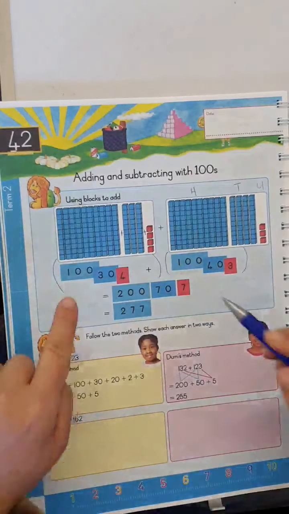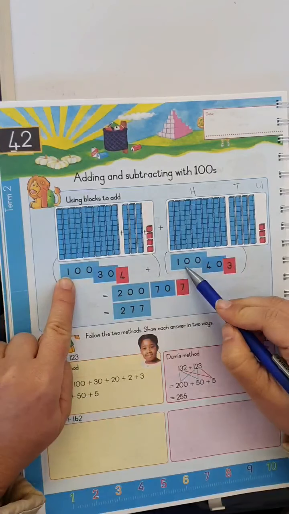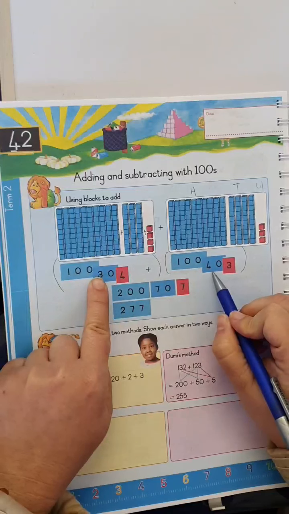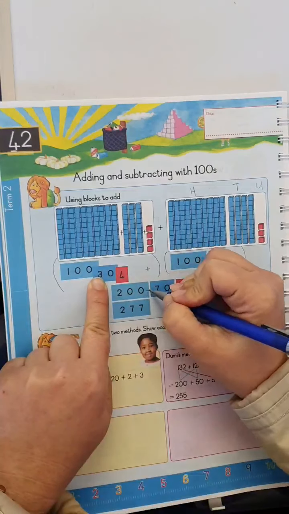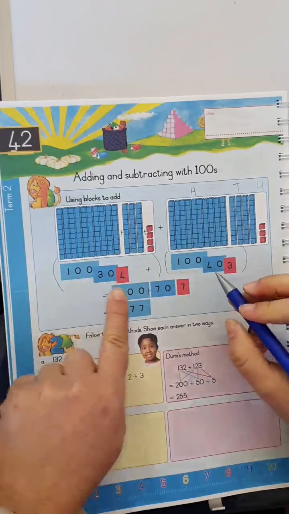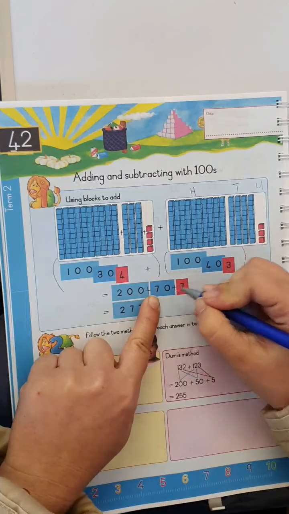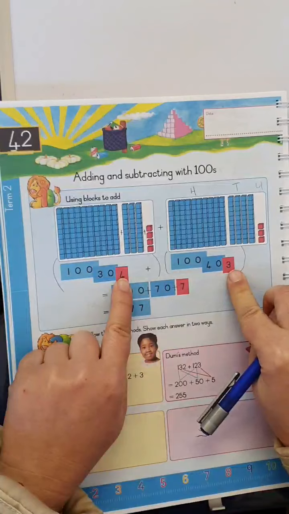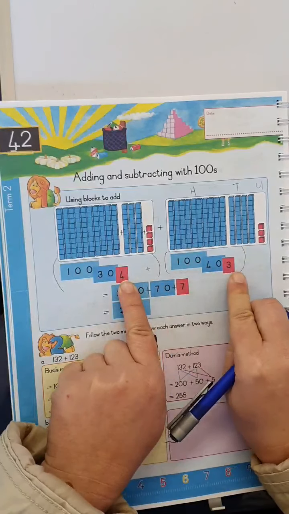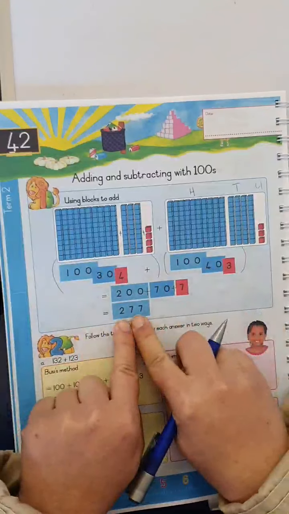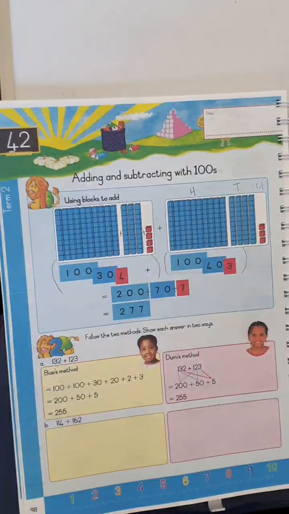Okay. So, again, they've added the 200s together. That's why it's 200. Now they've added the tens together. We can make a plus there. 40 plus 30 is 70. Then they've added the 2 units together, which 4 plus 3 makes 7. Now you can just add it all together to get your final answer.